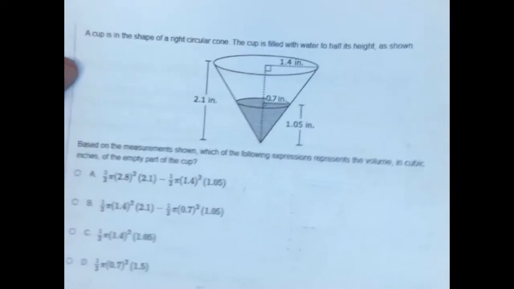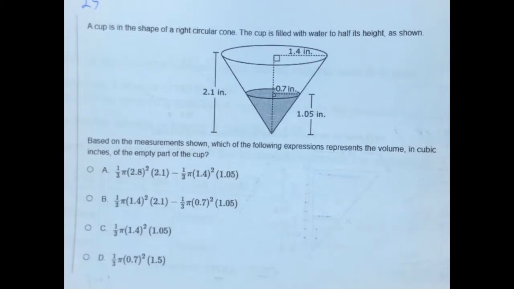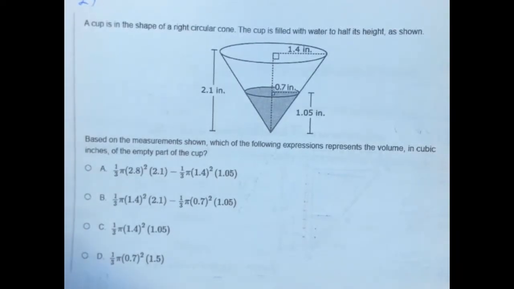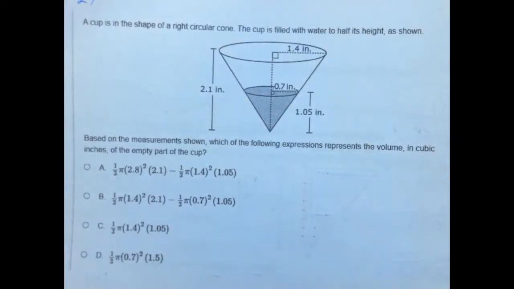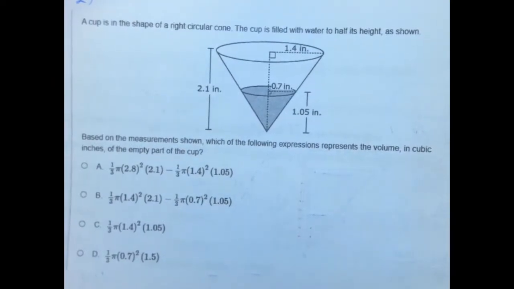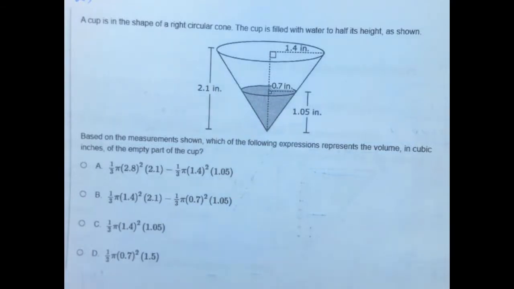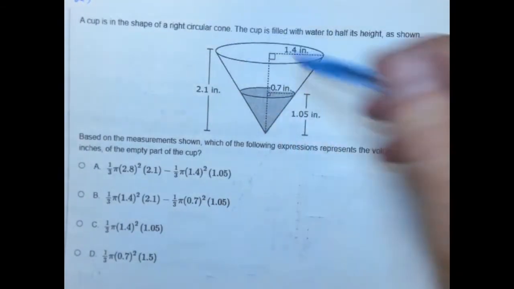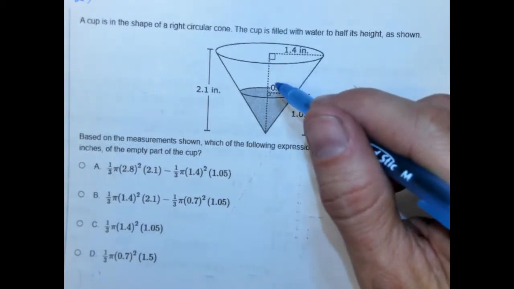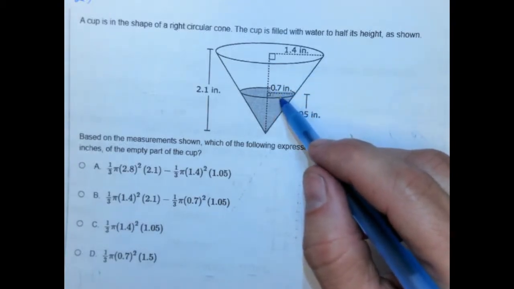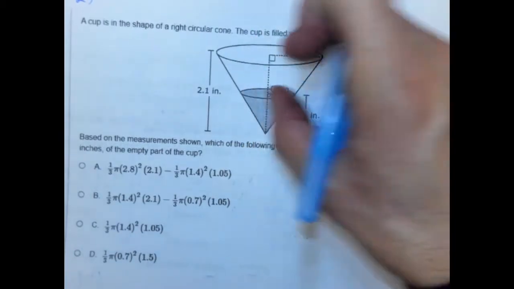Oh, here we go. Dimensional analysis problem. 25. A cup is in the shape of a right circular cone. The cup is filled with water to half its height, as shown. Based on the measurements shown, which of the following expressions represents the volume in cubic inches of the empty part of the cup? So if we're going to solve this, we're going to need the entire volume, and then from that volume, subtract the volume of the water, and that should give us the difference. That should give us the empty part.